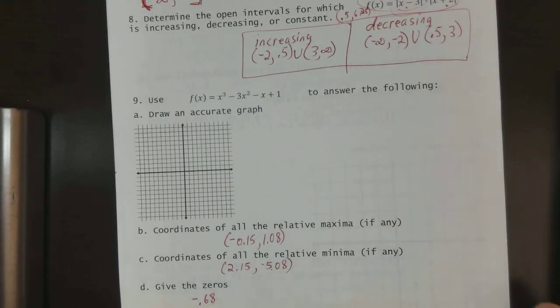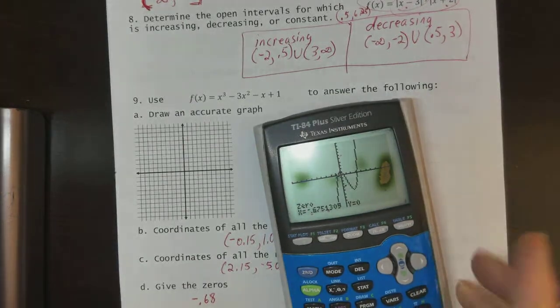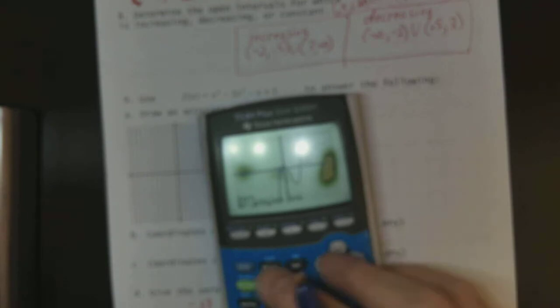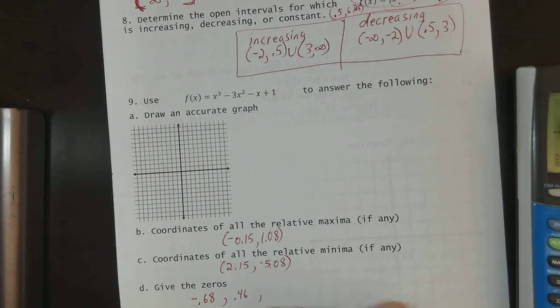This is all going to be squished in there pretty good. Now let's get that second 0. Second calc 0. Okay, I'm left of it. On this one, I'm left of it, the line is above it. I'm right of it, now I'm below it. So that's 0.46. A lot happening right around the axis there.